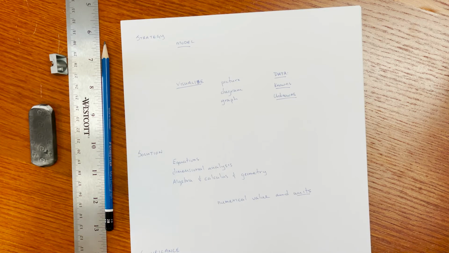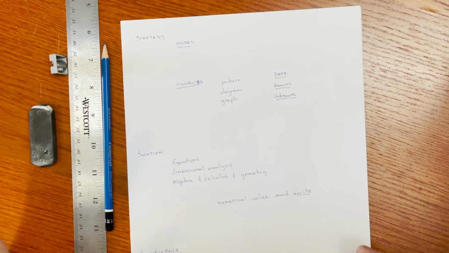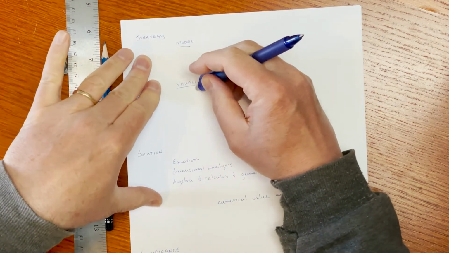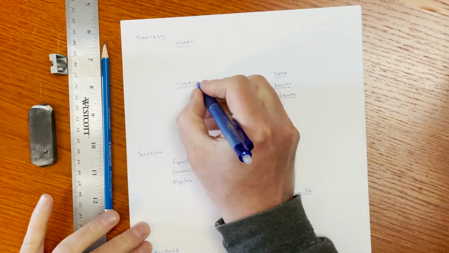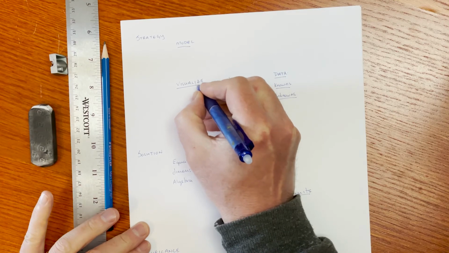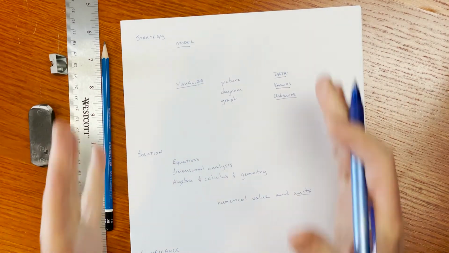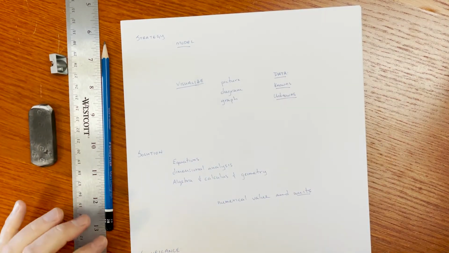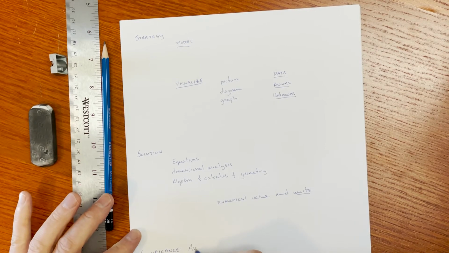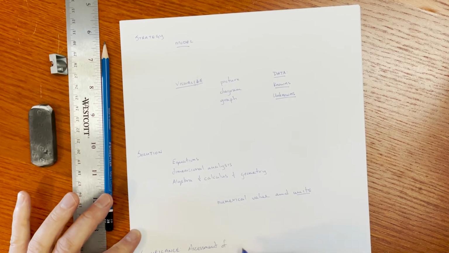If I have a ball falling from a ledge, what speed does it get coming down? Having a visceral sense of what that is is really helpful. And then probably the most, I'm going to practice my erasing here, look at that. Probably the most important thing, once you've done these two parts, is addressing the significance, or sometimes I like to call it assessment, assessing the solution.